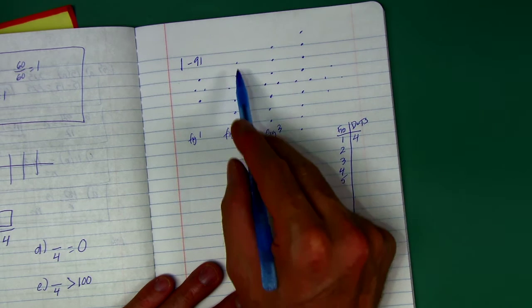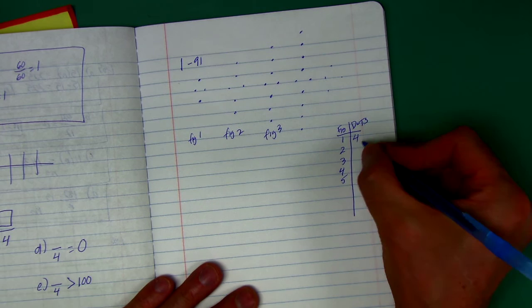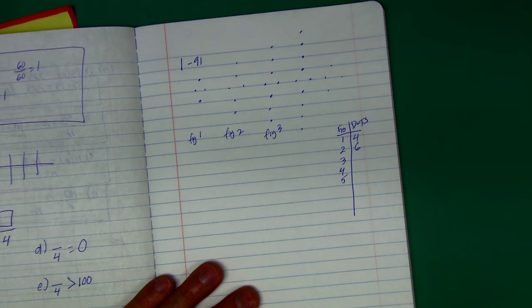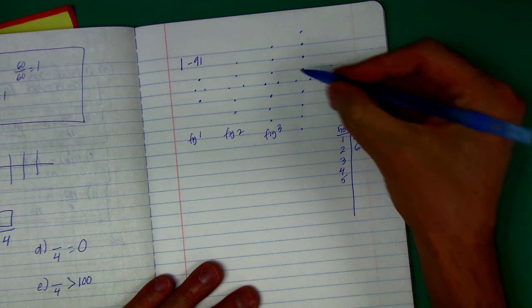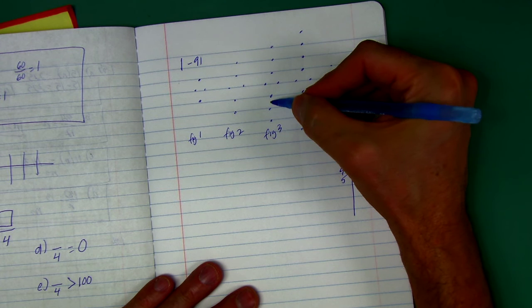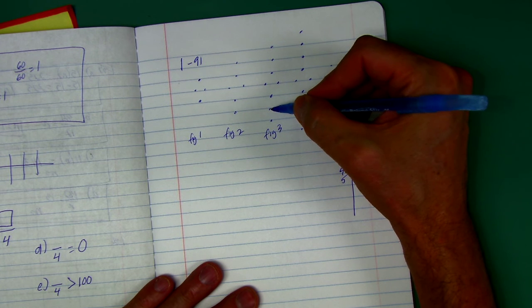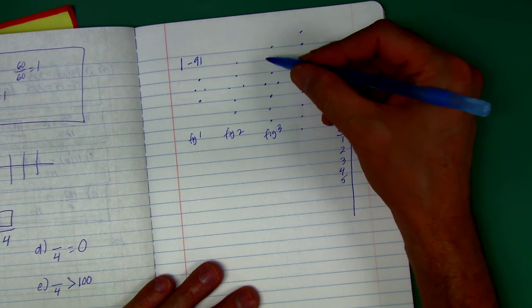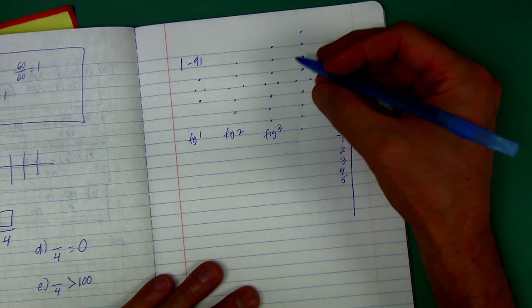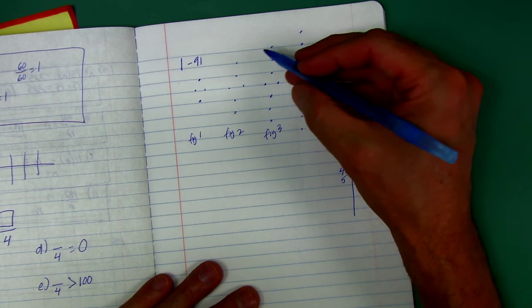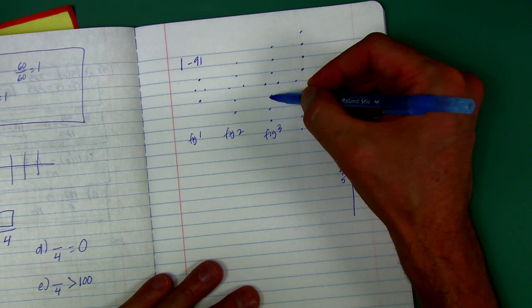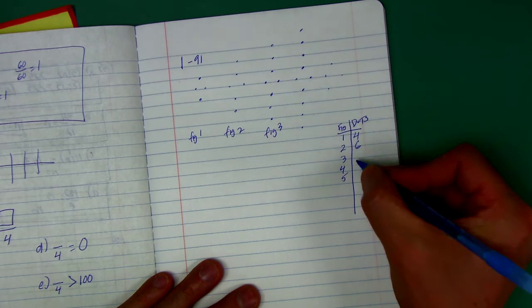Well, these 4 plus 1 on top, so that's 6. 3 had how many dots? Well, 1, 2, 3, 4, 5, 6, like we had. All right. And then 7, 8. Right? 1, 2, 3, 4, 5, 6, 7, 8.